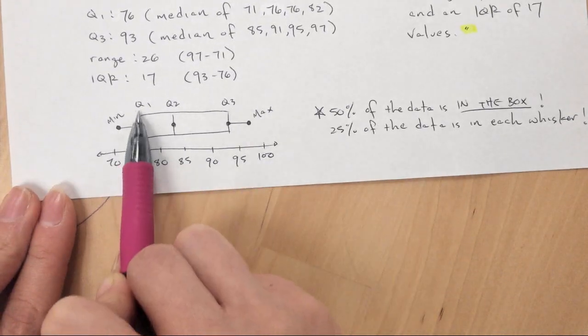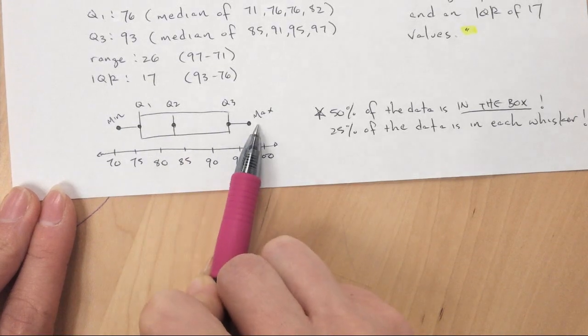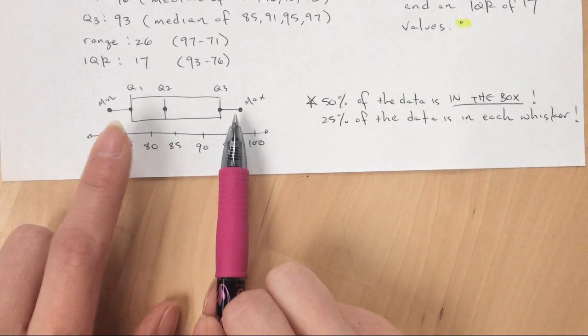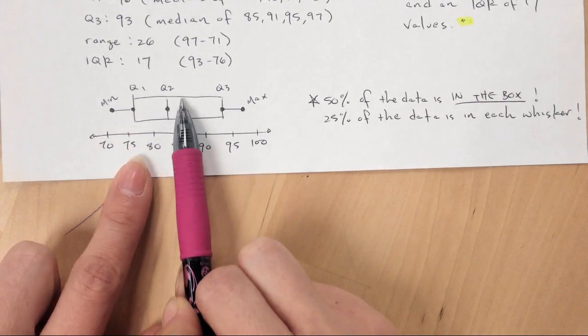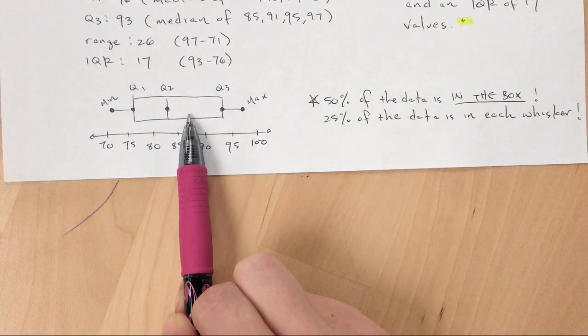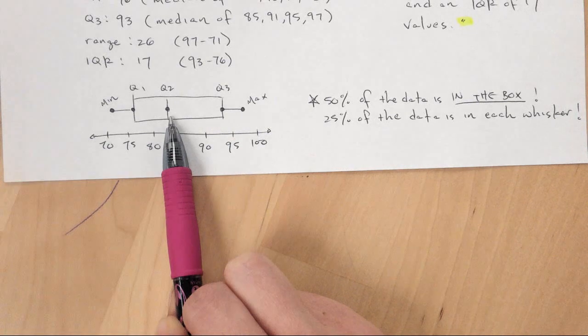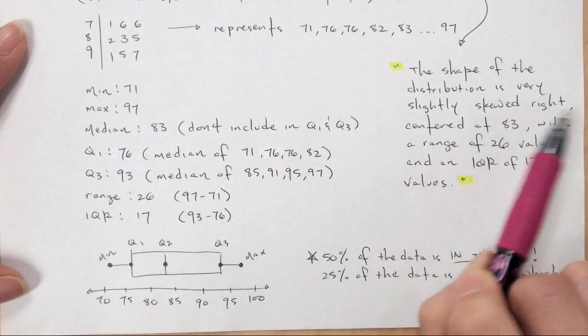When you draw it, you draw a box, and then you draw this line over here, and then you draw 2 whiskers on the side. So what this tells me, just looking at it, these look about the same size. This would be the middle, so right now, I'm a little bit to the left, so I am skewed right. So the shape of the distribution is very slightly skewed right.